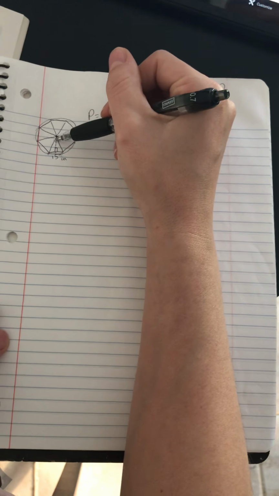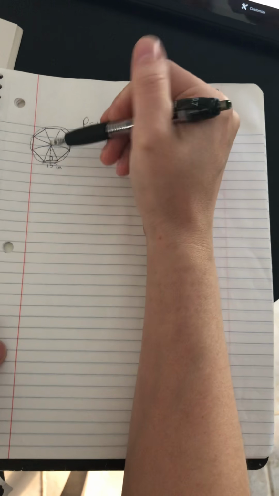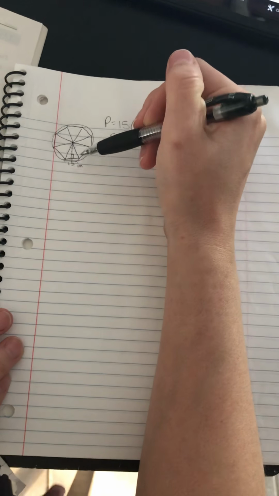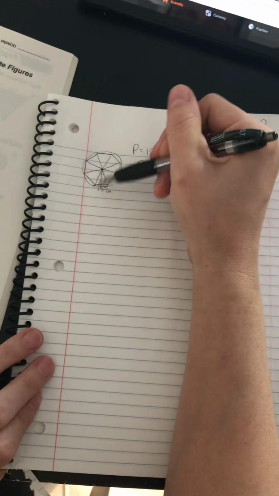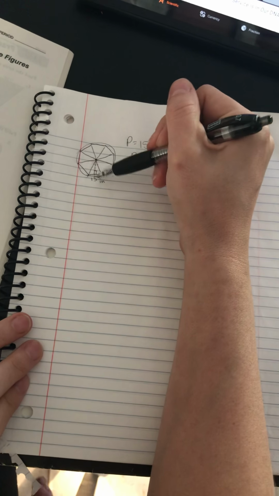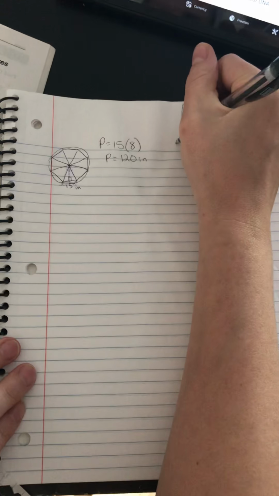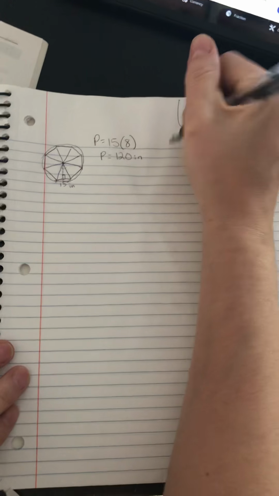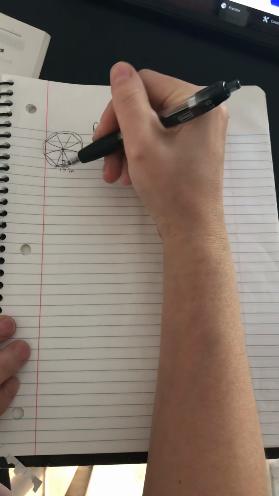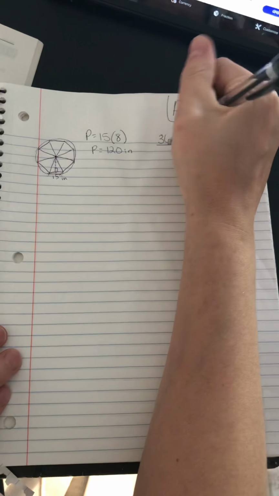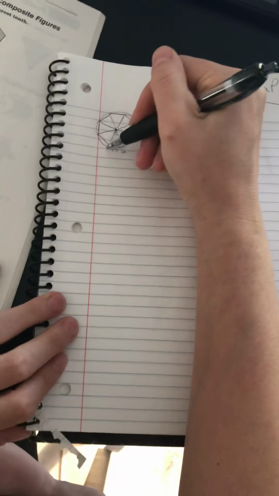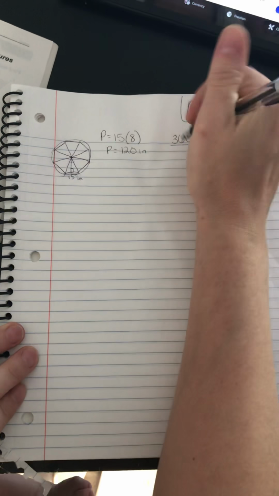The angle is pretty easy to find because all of these are central angles. Since it's a central angle, we know that it is equal to the arc measure. 360 degrees makes a full circle, and we have how many sides? 8. So we have 8 different arcs of our circle.